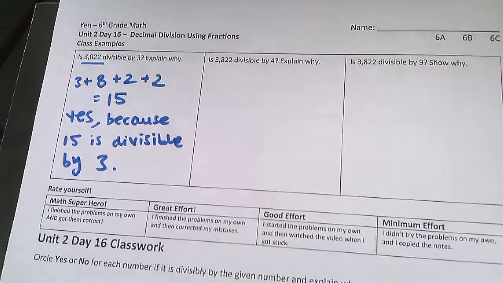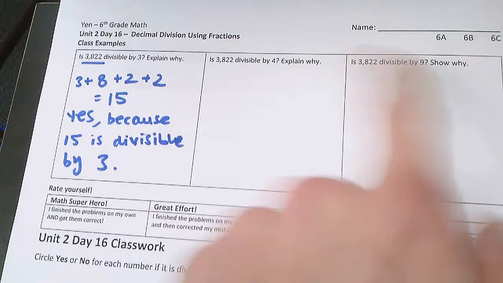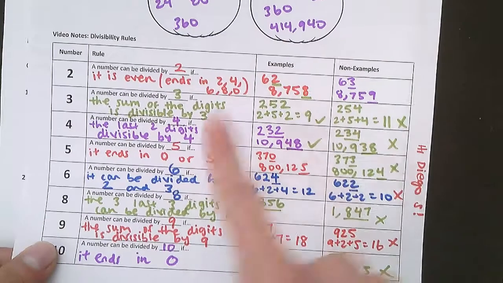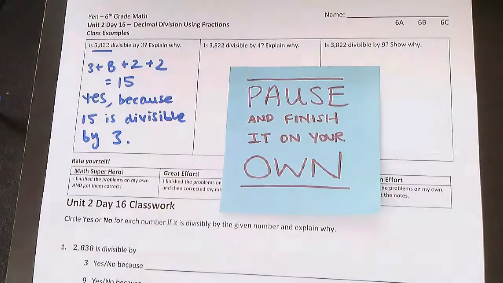Now what I want you to do is look at these next two. Is it divisible by 4? Is it divisible by 9? Use your notes. Go back to your notes, use the rules, and you're going to pause and finish these two on your own. Go.